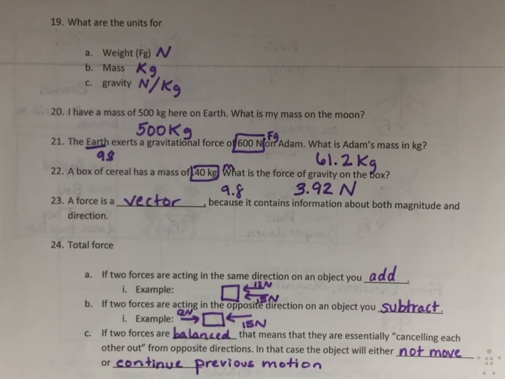23, a force is a vector because it contains information about both magnitude and direction. We took notes on that last week.